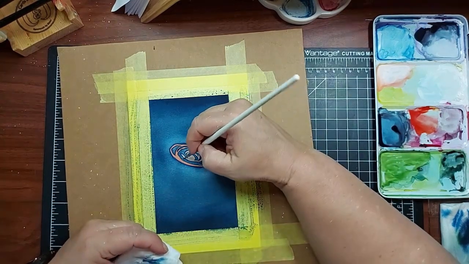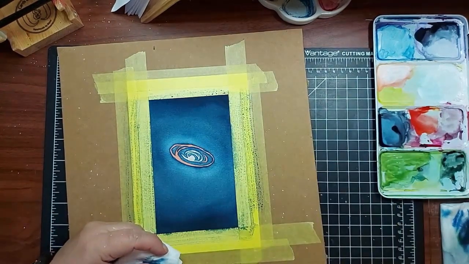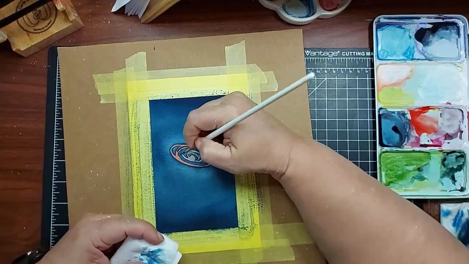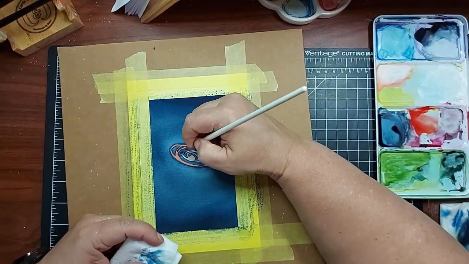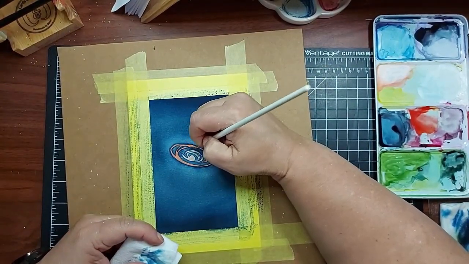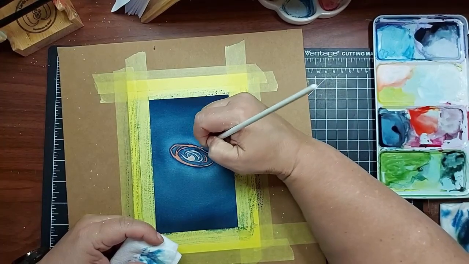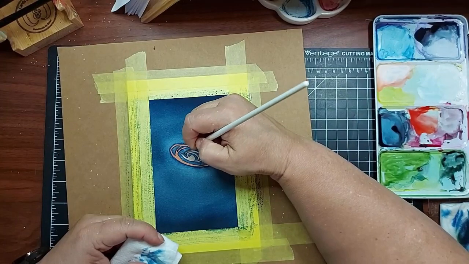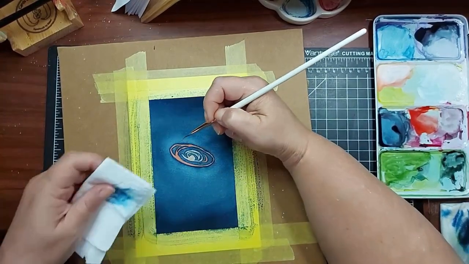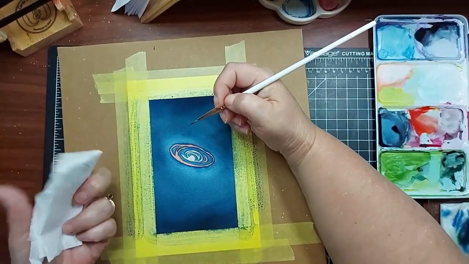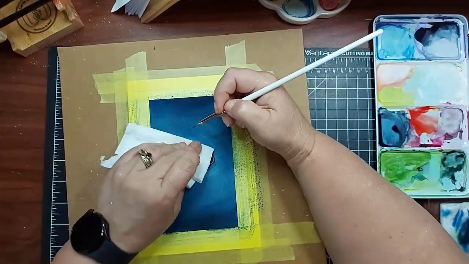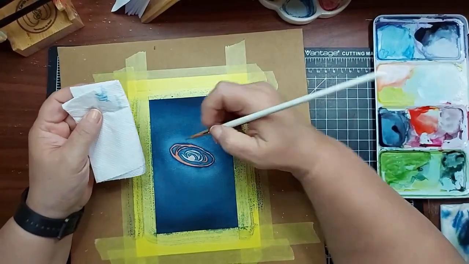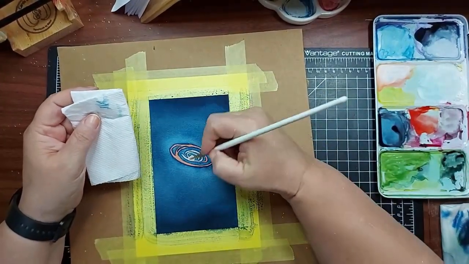Just lightening up a bit, and that is good. It's also becoming kind of uneven, and I'm surprised that I like that. Oh, yeah, that's much better. Do it that way. I'm going to do it that way.